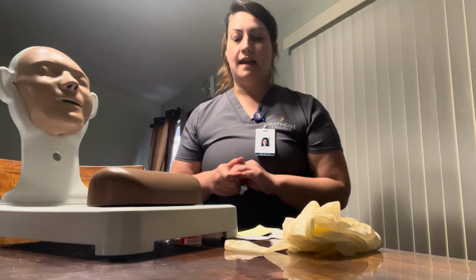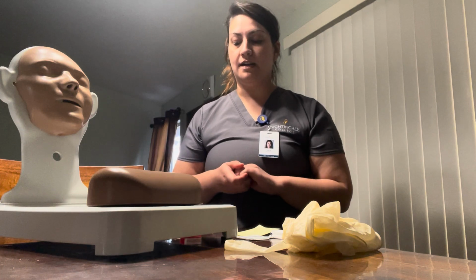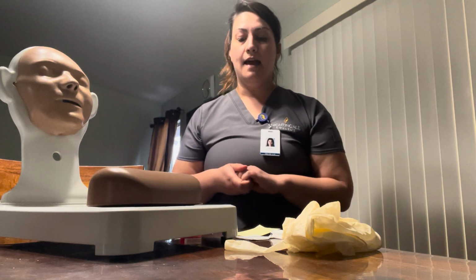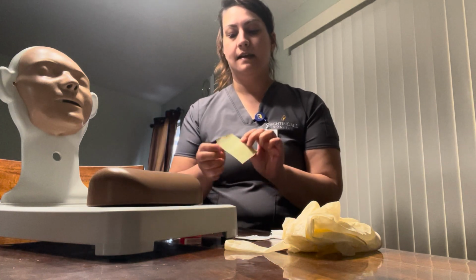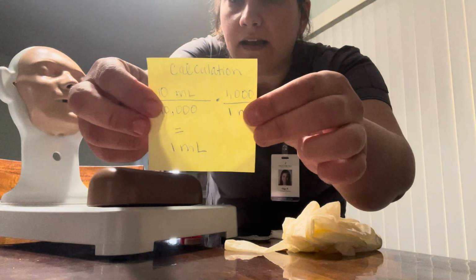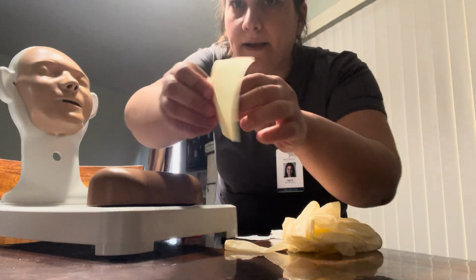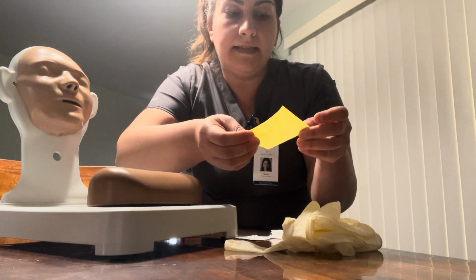Also, I am going to calculate my dosage. The patient is receiving heparin. I wrote it down. It is 10 over here. It just says calculations, and there's nothing in the back. So the patient is going to be receiving 10 milliliters.